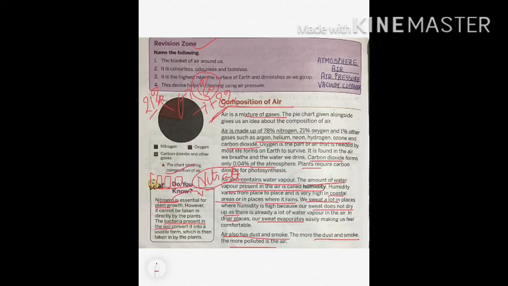Nitrogen is very essential in the formation of protein, and protein is very much required for our growth, for the growth of the plant, and also for us. All right, so this was all about air, the properties of air and the composition of air. The remaining topics I will take and discuss in the next video. I hope you have understood the chapter up till here.